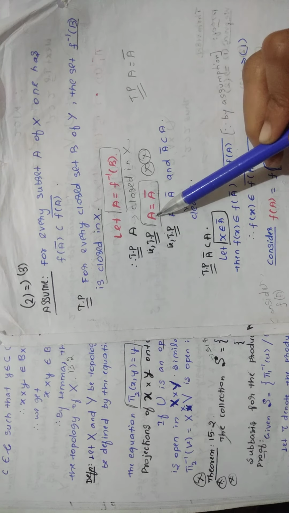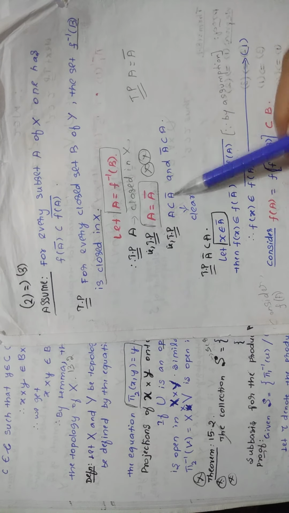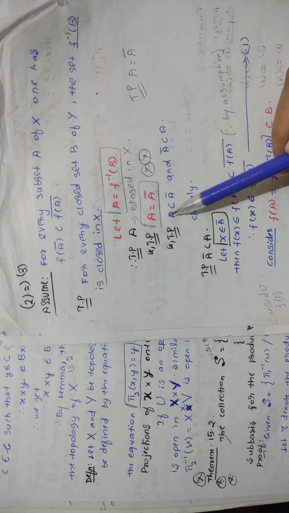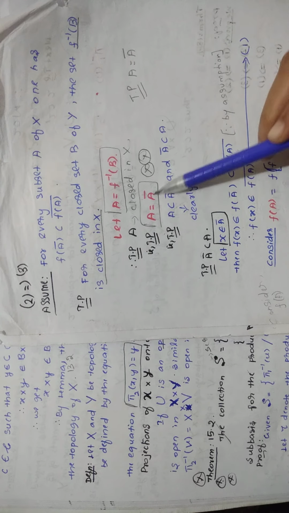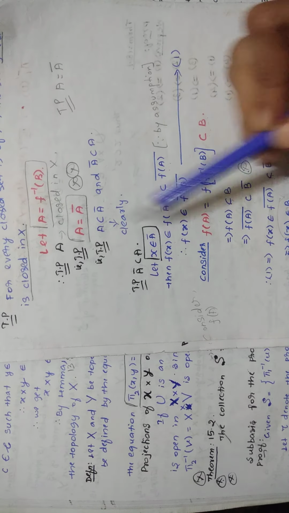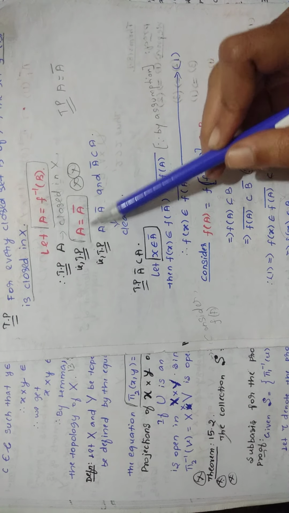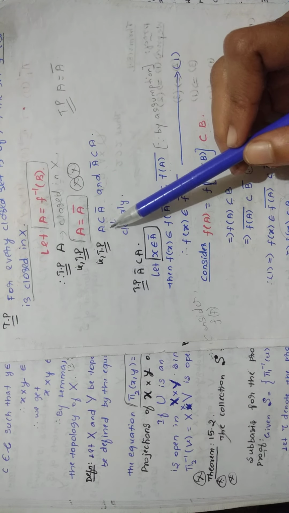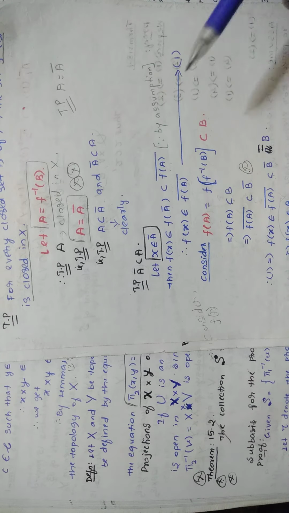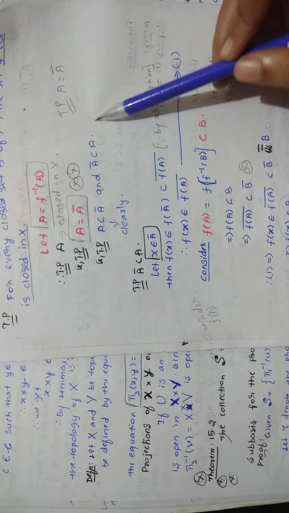Okay, so to say A is equal to A closure, if you prove these two conditions, then obviously A equal to A bar will be proved. So that is to prove A contained in A bar and A bar contained in A. Clearly A contained in A bar, that is obvious. So here what you are going to prove is A bar contained in A.